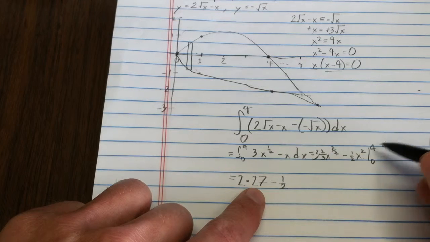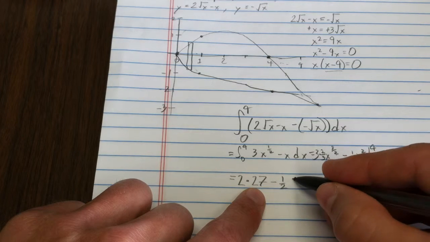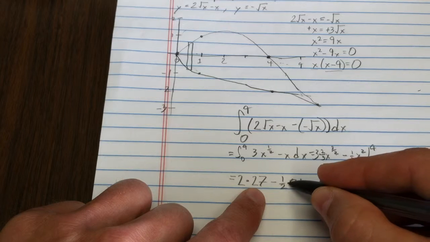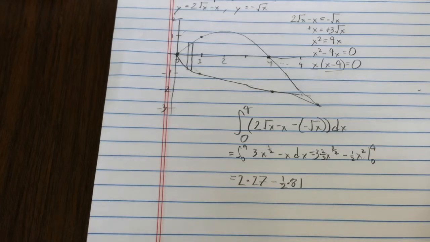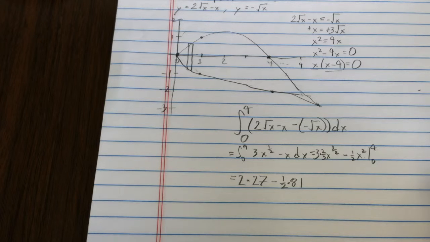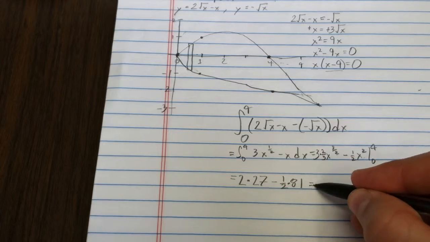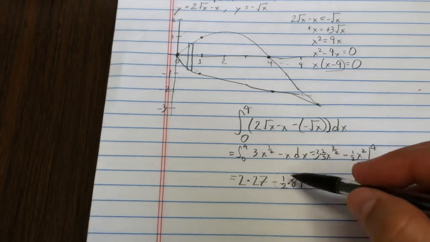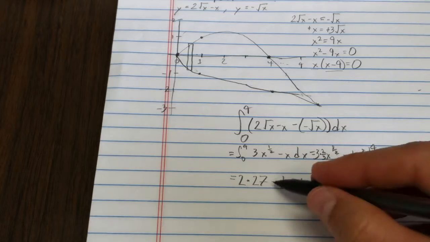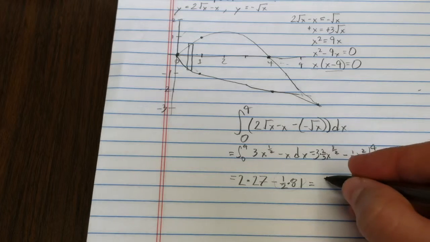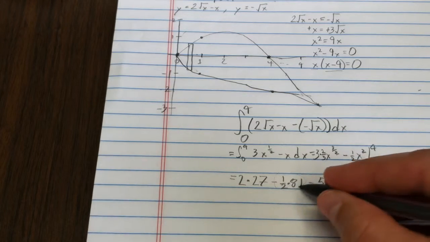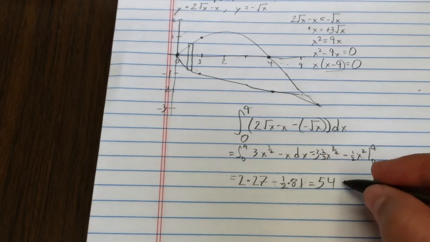1/2 times 9 squared, which is 81. That's going to be 54 minus, this piece is half of 81.